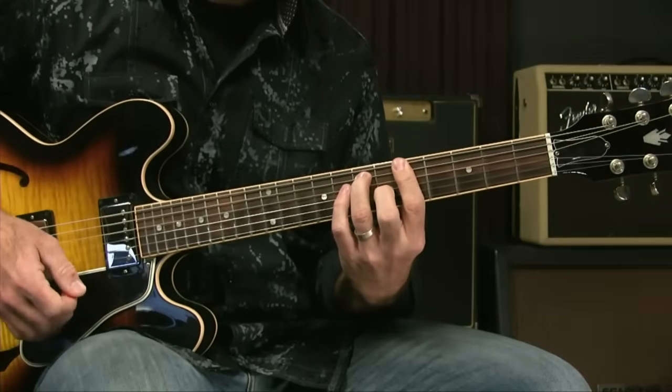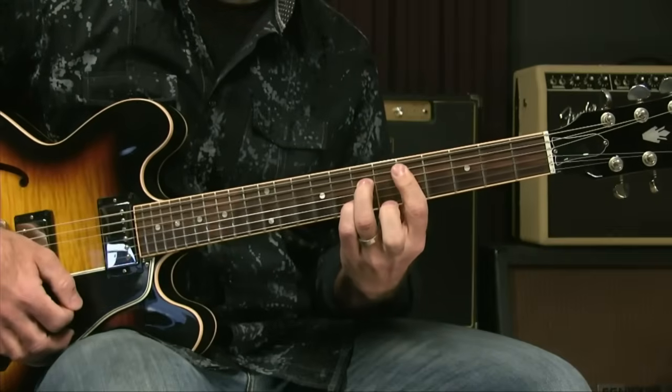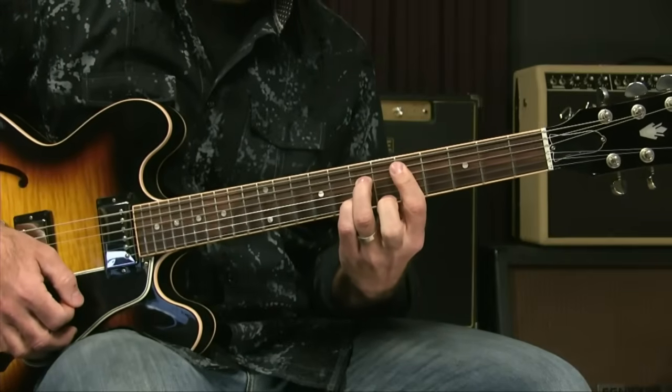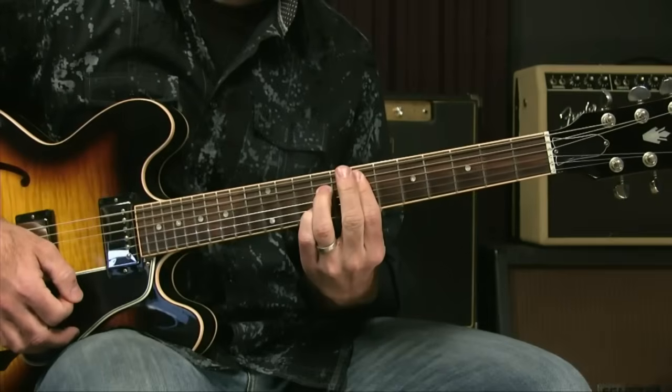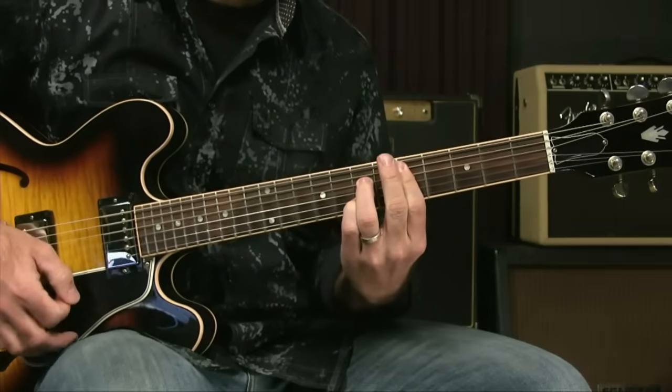So we have an A7, that's our 1 chord. We have a D7, that's our 4 chord. And we have an E7. That's our 5 chord, right?